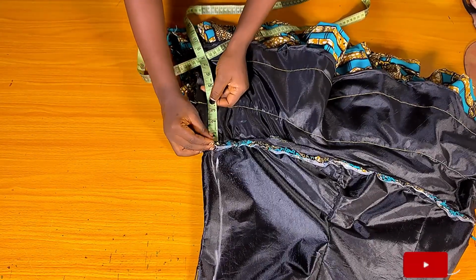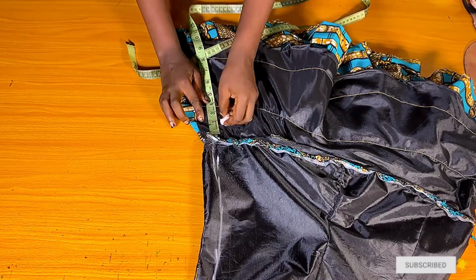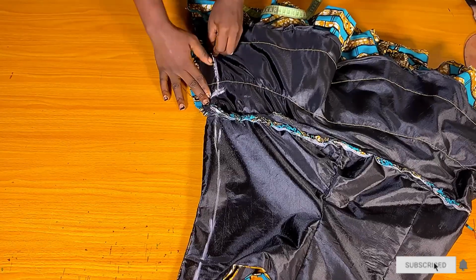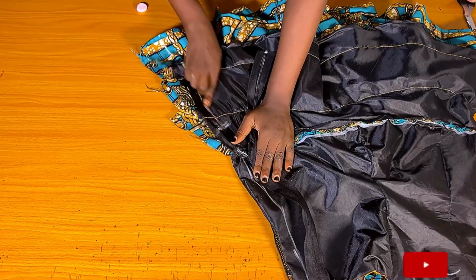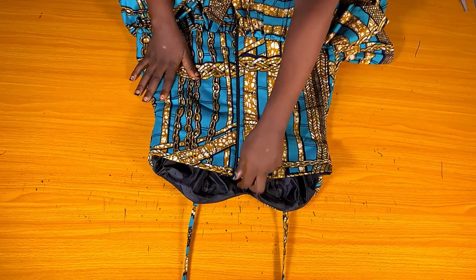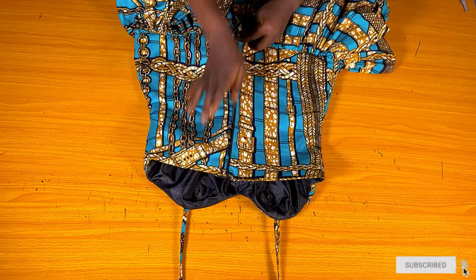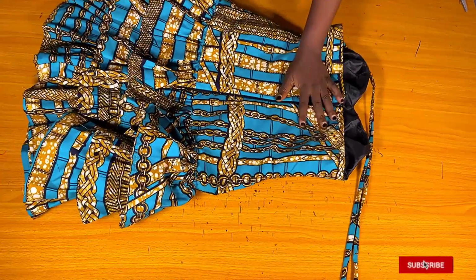From this point there, I just come down by 3 inches. That's where my zip is going to stop. So I'm going to stitch down the remaining part together. And guys, after I'm done fixing the zip, this is what it's looking like.